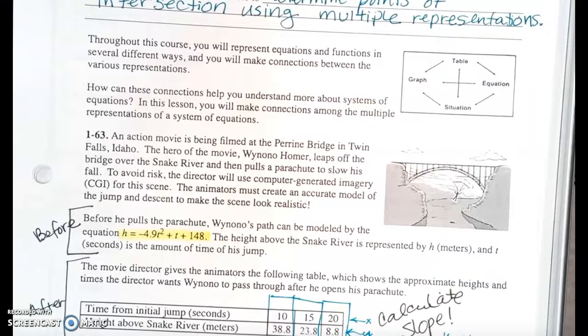Problem 63. An action movie is being filmed at the Perrine Bridge in Twin Falls, Idaho. The hero of the movie, Winono Homer, leaps off the bridge over the Snake River and then pulls a parachute to slow his fall. To avoid risk, the director will use computer-generated imagery, CGI, for this scene. The animators must create an accurate model of the jump and descent to make the scene look realistic.